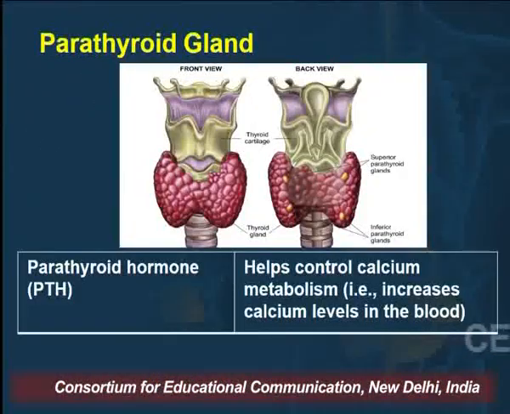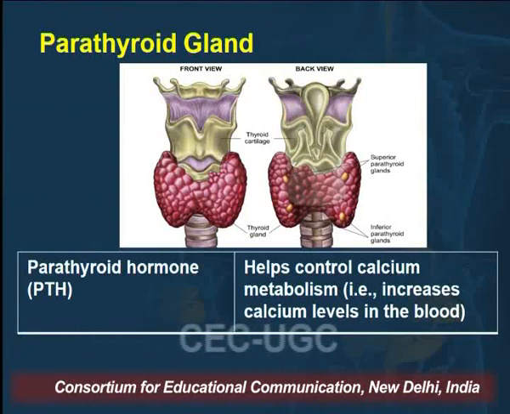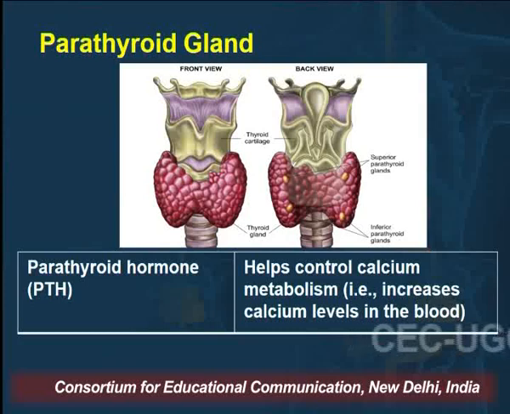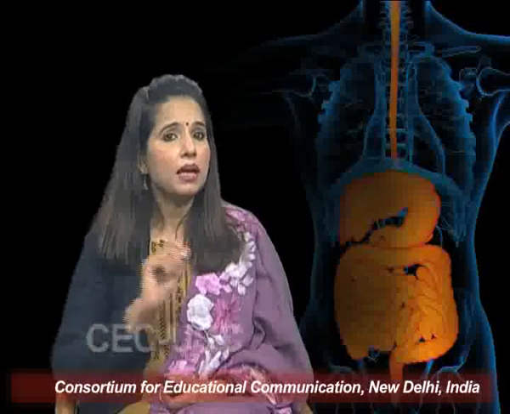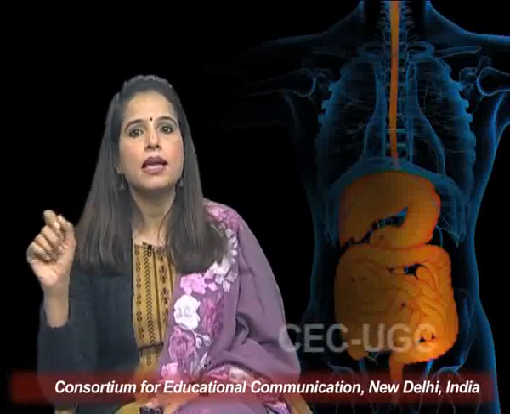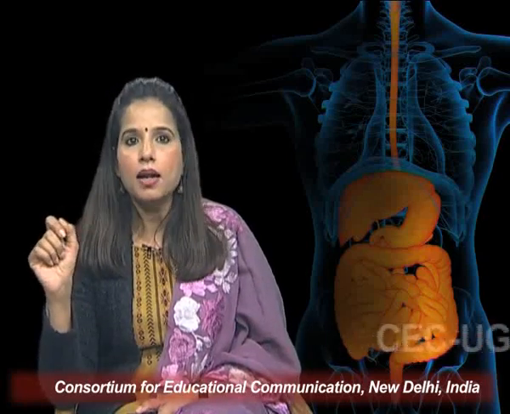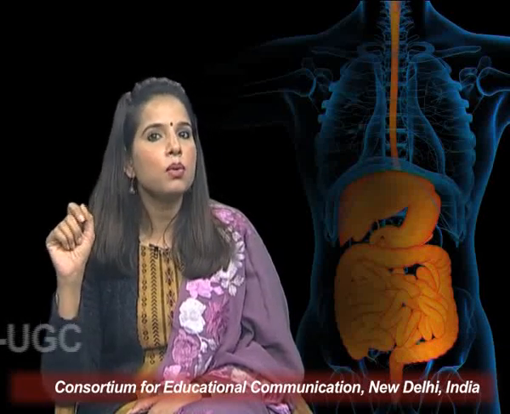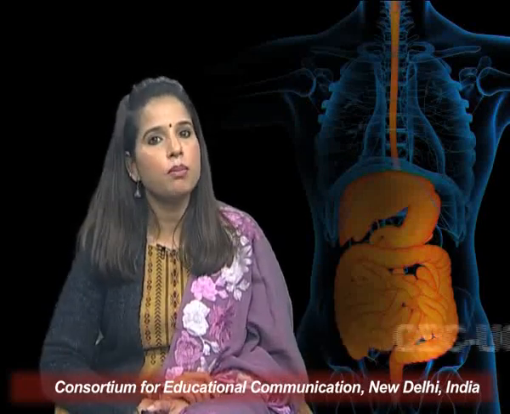You can see the picture. It releases the hormone parathyroid hormone, that is PTH, which helps control calcium metabolism. For example, it increases calcium level in the blood. So the parathyroid glands are 4 pea-sized bodies located behind the thyroid gland that produce PTH. This hormone increases calcium level in the blood, helping to maintain bone quality and an adequate supply of calcium, which is needed for numerous functions throughout the body.